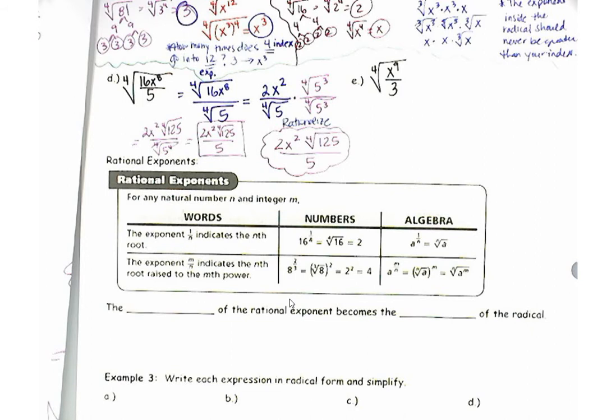So this one was a little bit different because the top didn't simplify completely, but that's okay.